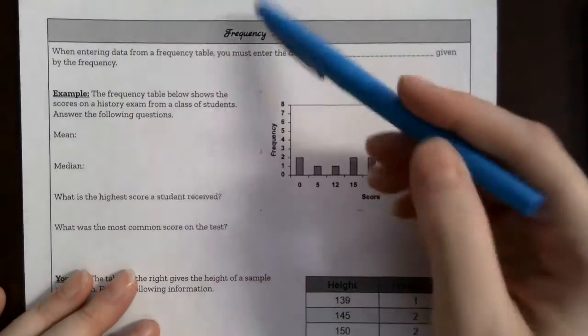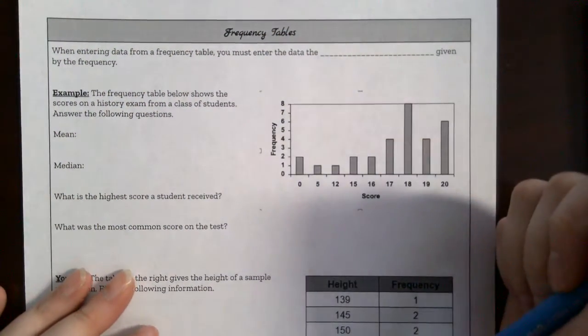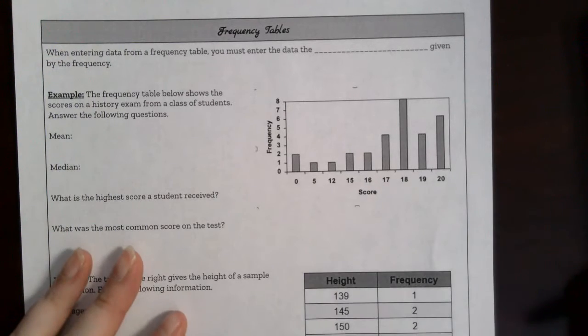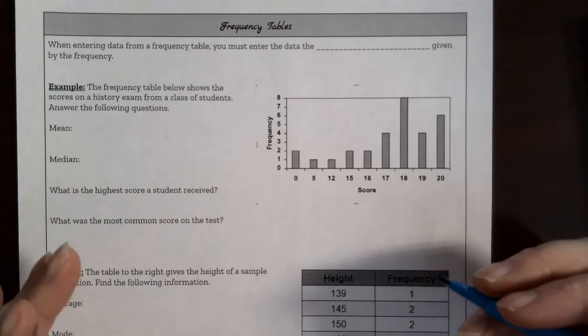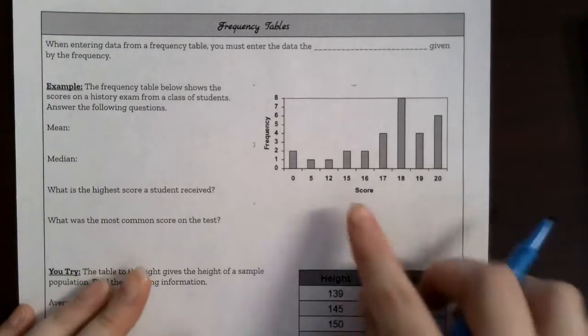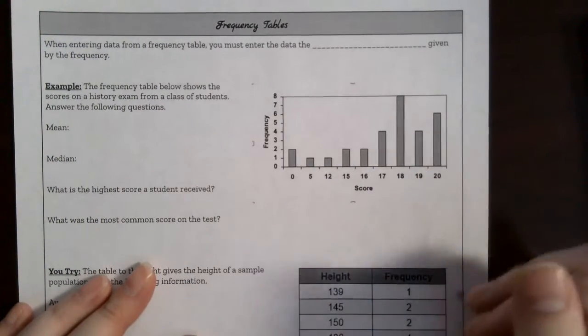Hello. In this video, we're going to go through frequency tables, which is part of Learning Target 431. Frequency tables are just another way to show data that you need to know. So what we're doing is essentially the same. You're still going to find your one variable stats. However, the way that I'm going to give you that information is a little different.